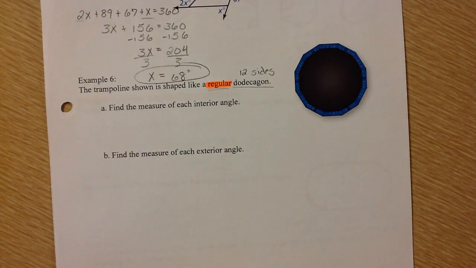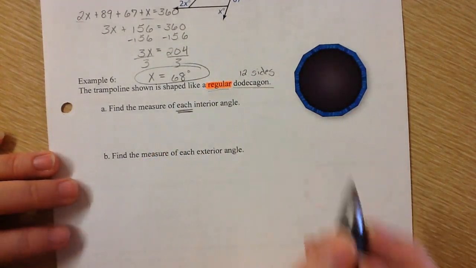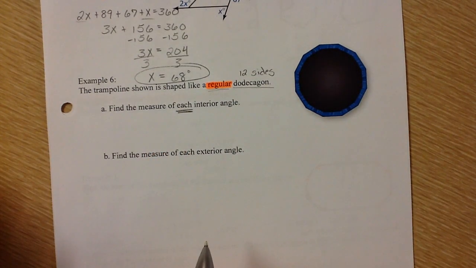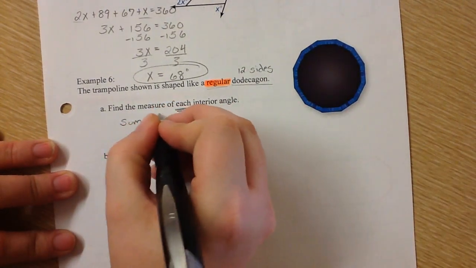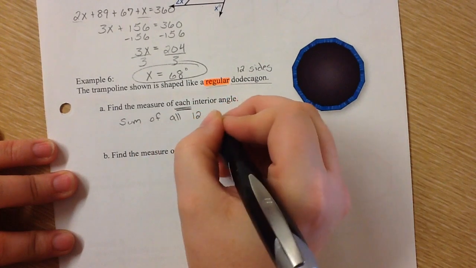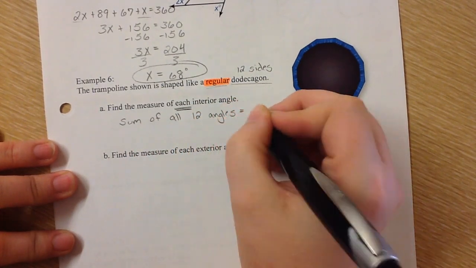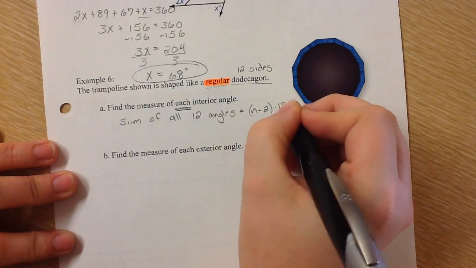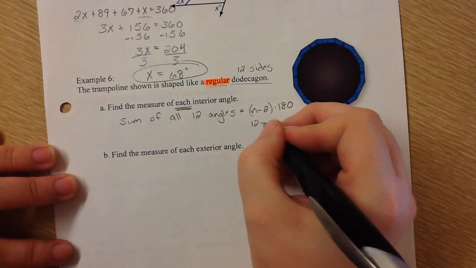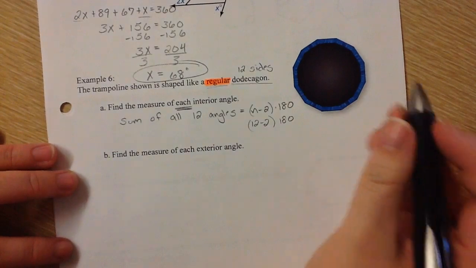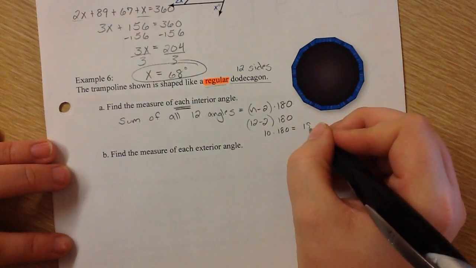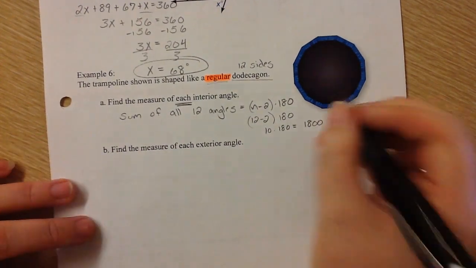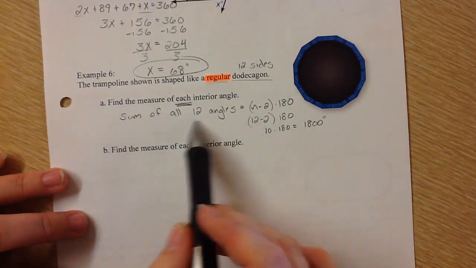Okay. And so for part A, it says to find the measure of each interior angle. I know how to find the measure of the sum. The sum of all 12 angles is equal to n minus 2 times 180. So I have to take 12 minus 2 times 180. So that would be 12 minus 2 is 10 times 180. So if I add up all 12 angles, I get 1800 degrees.